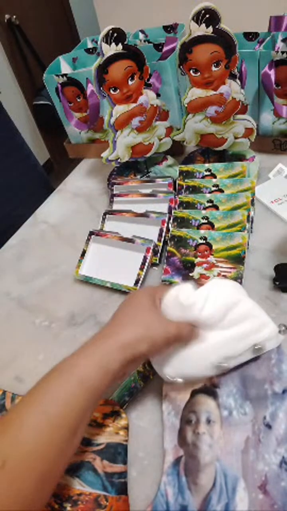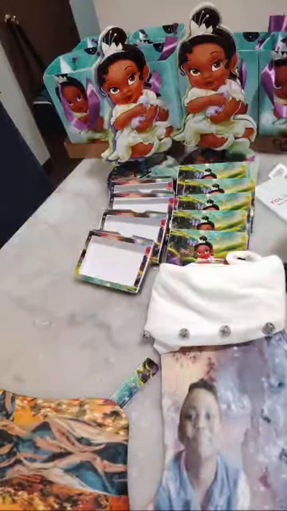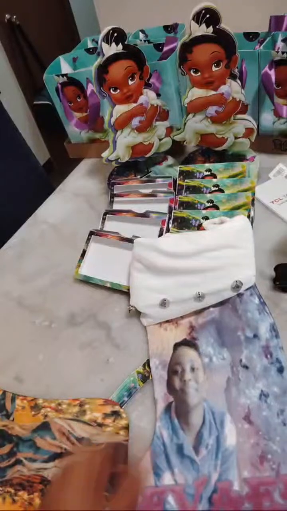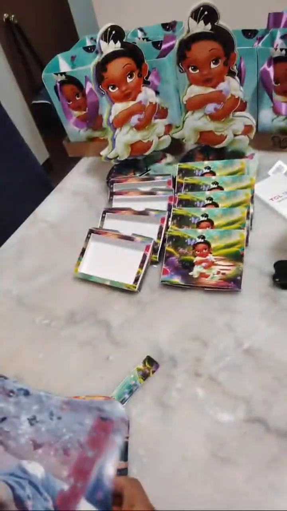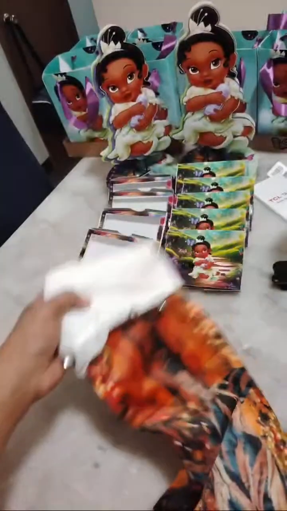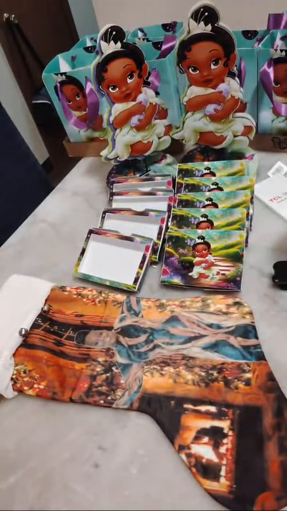This is my daughter, my one child. This is her. Oh, don't, girl. All right. So this is front and back. Let's see. Just put it like this. Yep, front and back. The back of that is done as well.